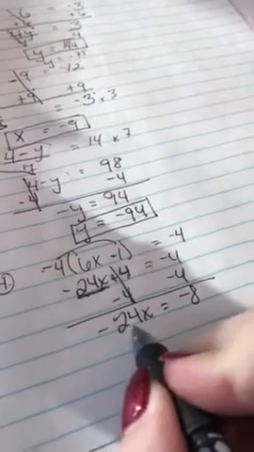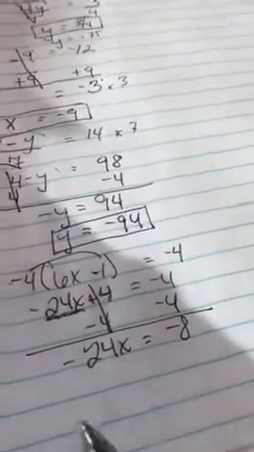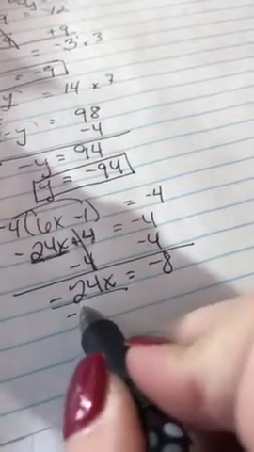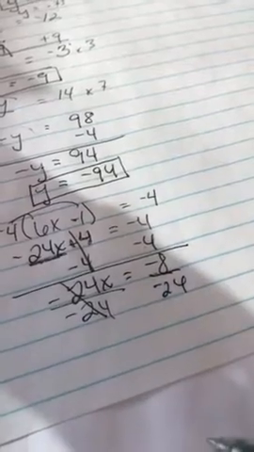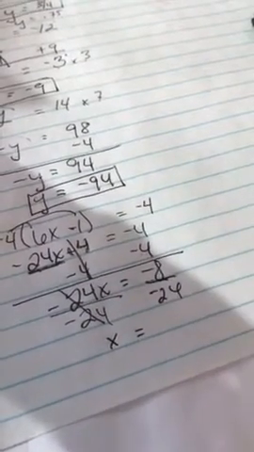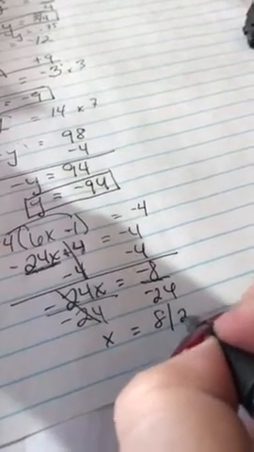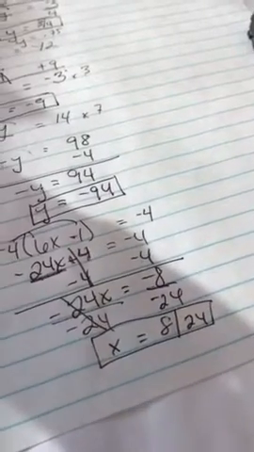To get the variable by itself, I want to look, what operation is this? Negative 24 and the x is multiplication. So to undo that, we're going to divide by negative 24. And what we do to one side, we do to the other, which leaves me with x. Again, I can do the division here and get a decimal, or I can just leave it as a fraction, which is going to end up being positive because negative divided by negative is positive.